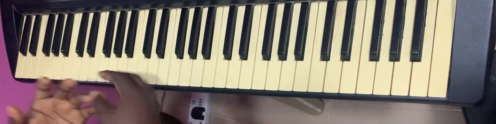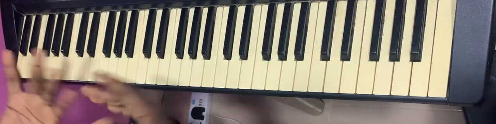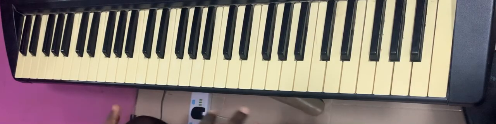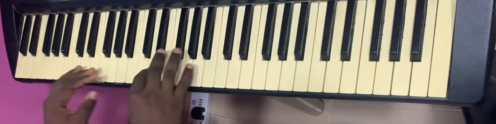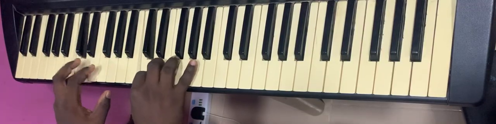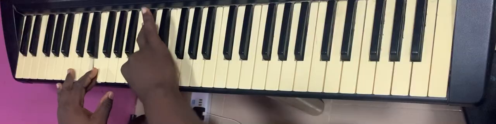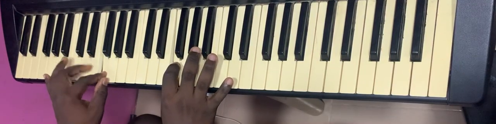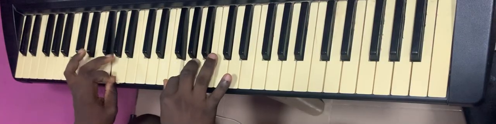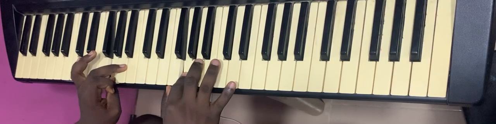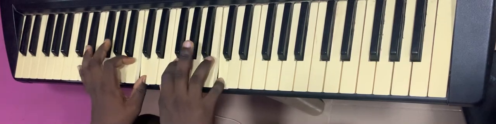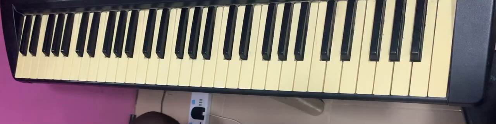It takes time to play all together, so I recommend that you slow it down and play it very slowly so that you're able to get a transition, because this one does a transition over here, but this doesn't, and over here this does a transition, but this doesn't.